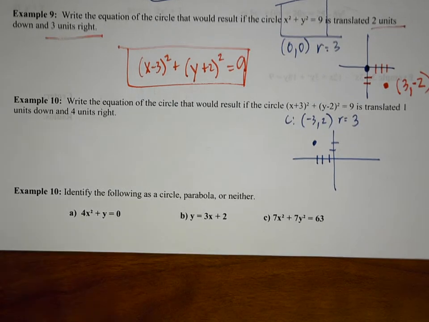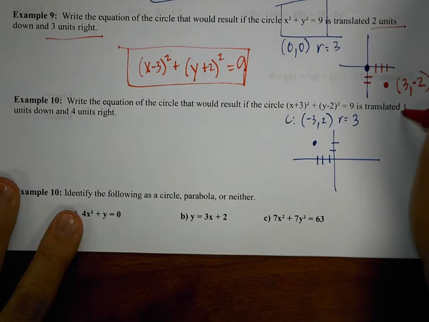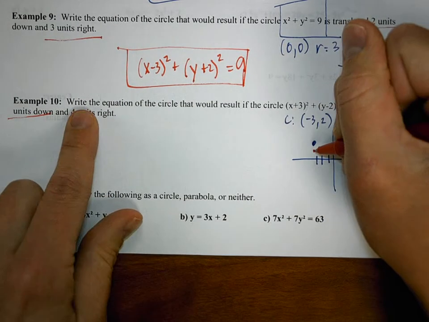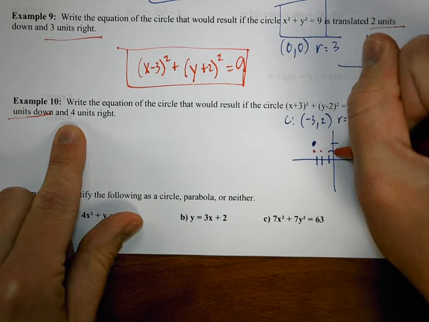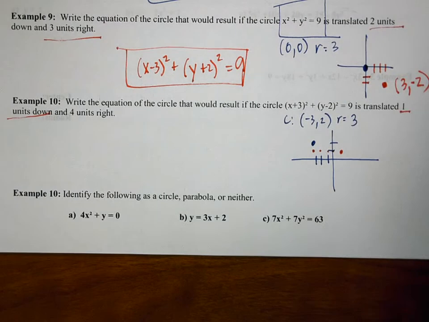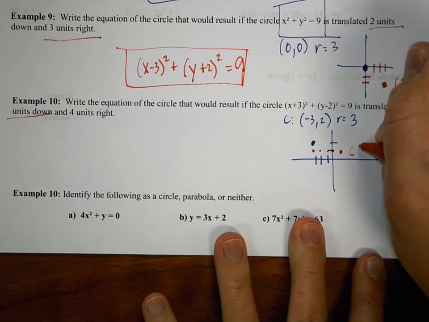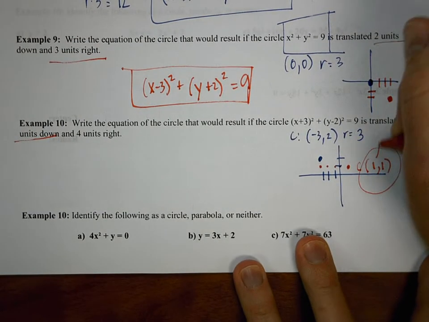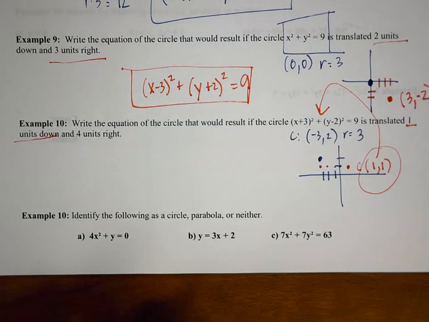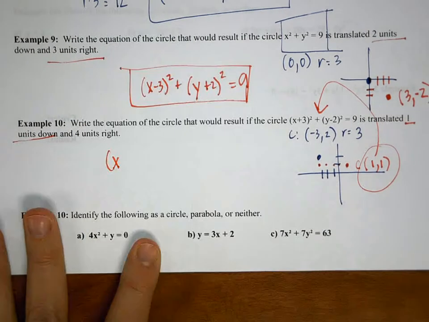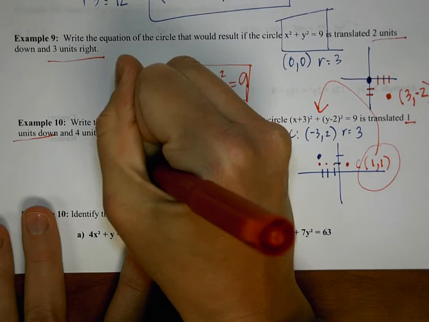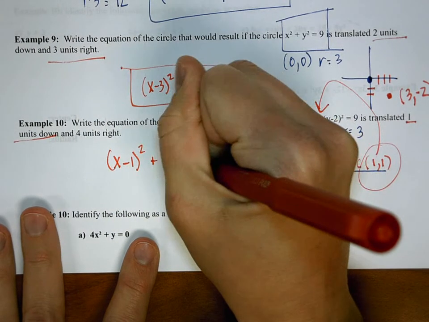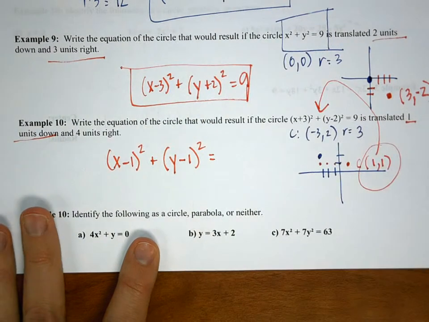Now it says it is translated 1 unit down and 4 units right. 1, 2, 3, 4. What is that new center? 1, 1. So we're taking this new center value and plugging it into this equation. That means I'm going to have x minus 1 squared plus y minus 1 squared equals 9.